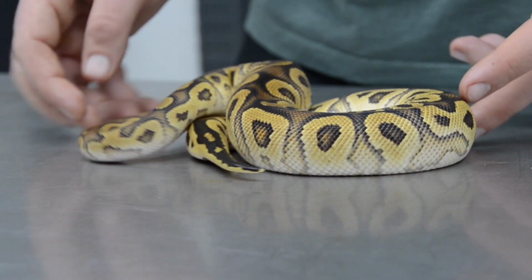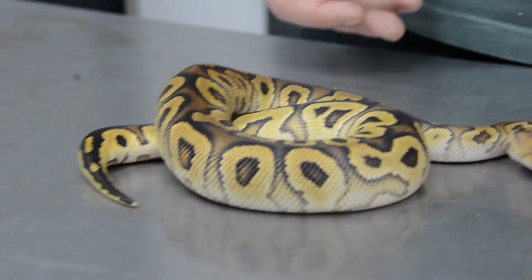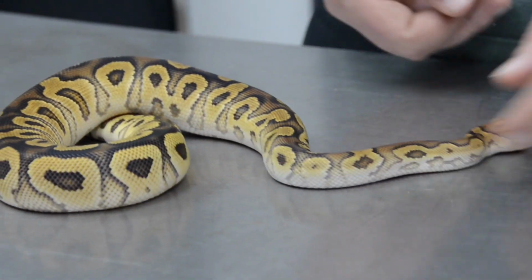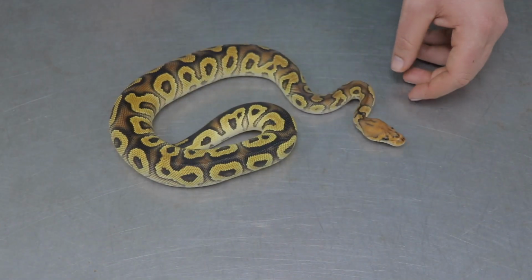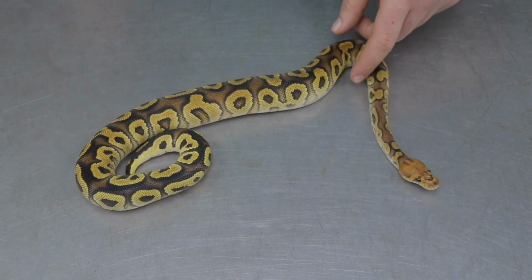So an awesome animal, and I must say Cypress and Clown, we hatched out the Cypress Fire Spotnose Banana Clown, and I must say that's probably one of the best Clown combos we have produced to date. So I really do believe Cypress and Clown has got great potential.